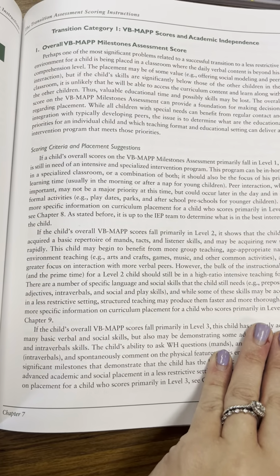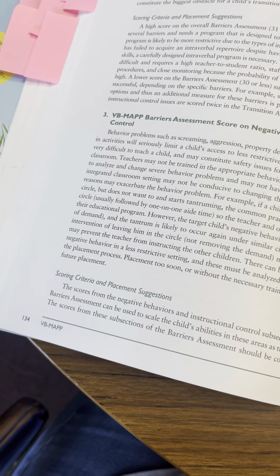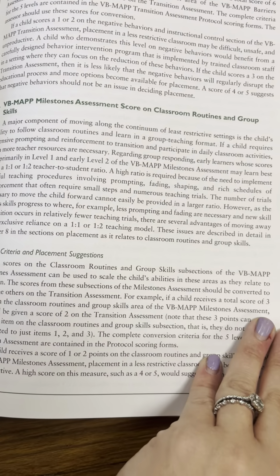This is all very helpful information in determining whether a student is ready for general education time or they need more foundational skills built up in your autism support classroom. And if they are not ready yet, where are the areas that they need more improvement on in order that they can be successful out in general education.